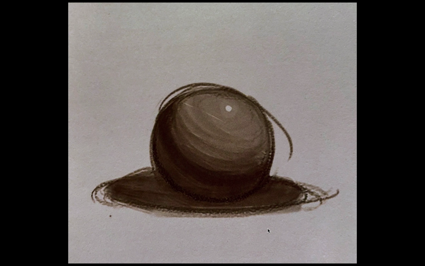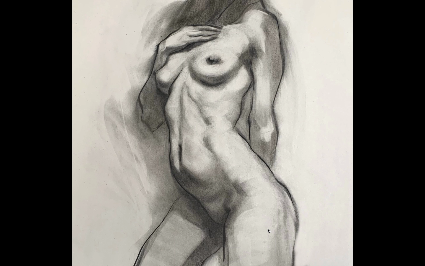All right, so this is the goal here. You can see that there is a dark outline, but it is relating to the darkness of the core shadow. The core shadow is creating that rounded effect. The shape of it is following the form of the sphere itself. We have the reflected light between the outline and the core shadow, and then we have the halftone building up to the highlight, and then obviously the cast shadow at the bottom.